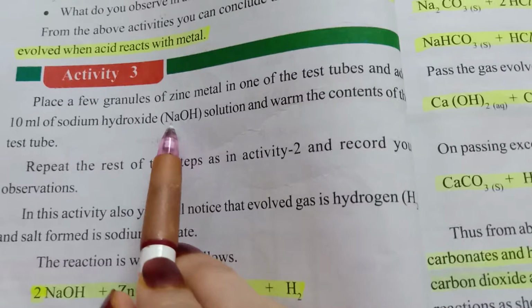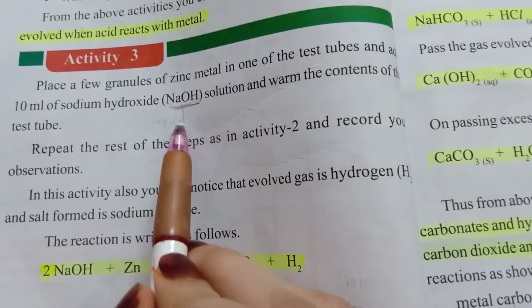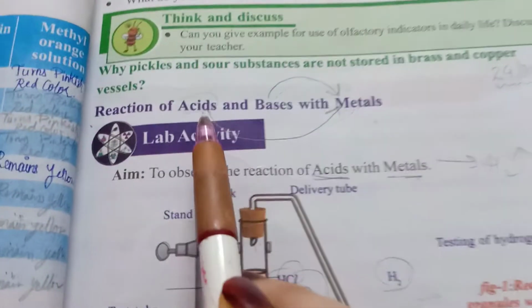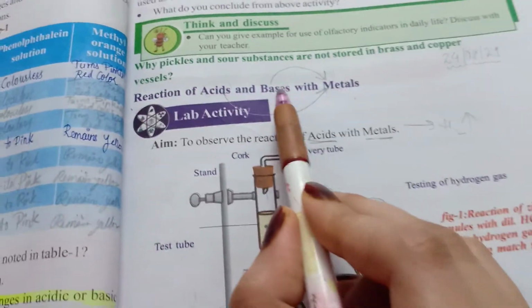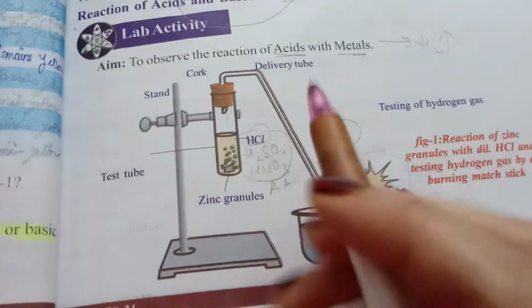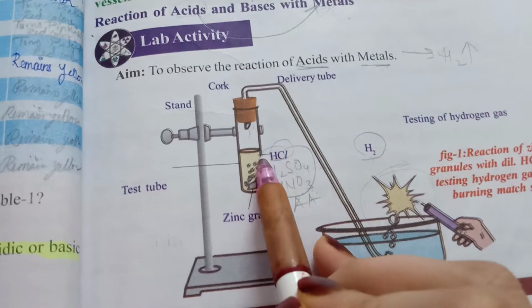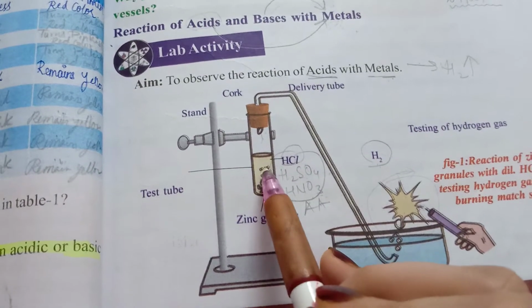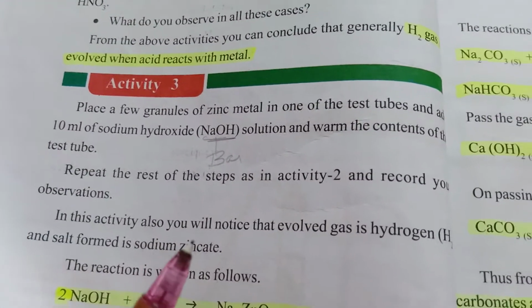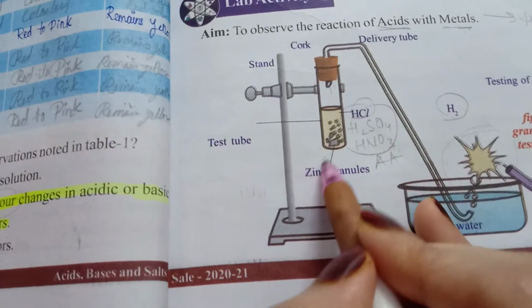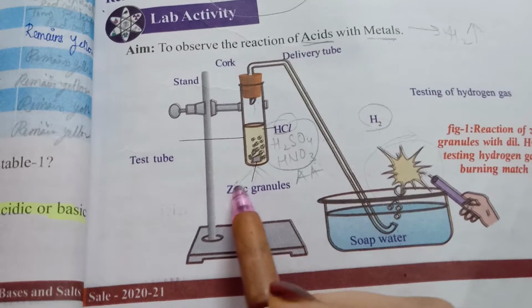And you may also know what NaOH is. It is a base. So we have seen the reaction of an acid with a metal. Now we will see the reaction of a base with a metal. We will take 10 ml of NaOH in a test tube and add some pieces of zinc granules, and we will warm it up lightly.